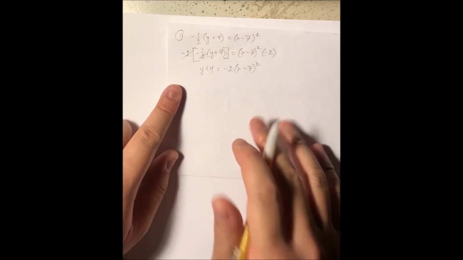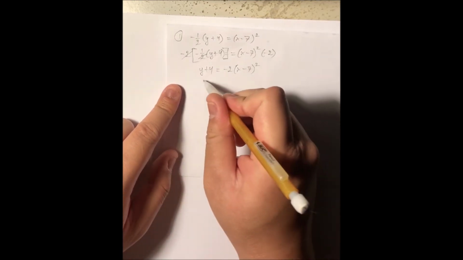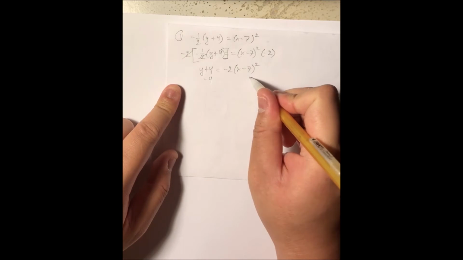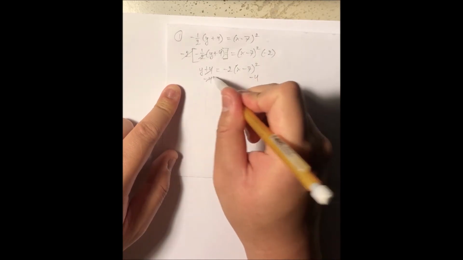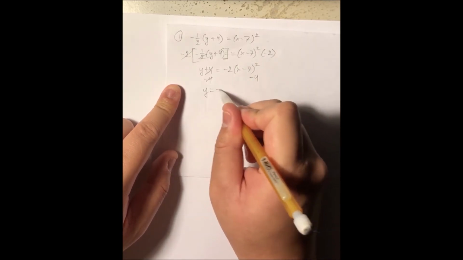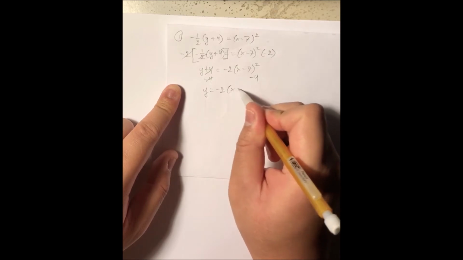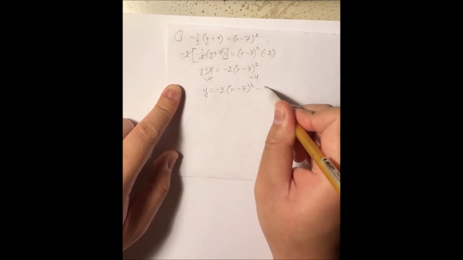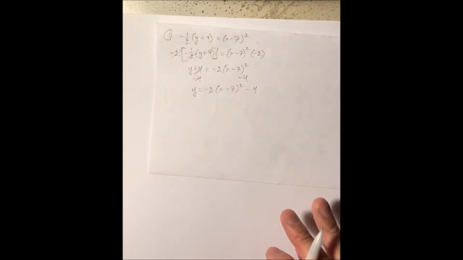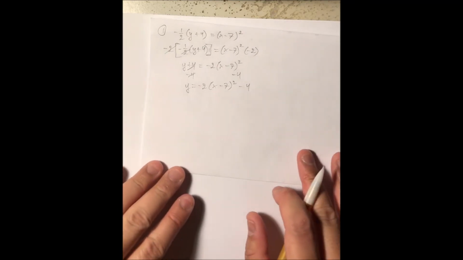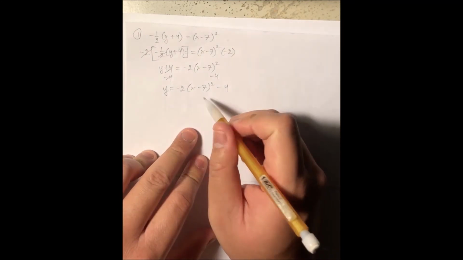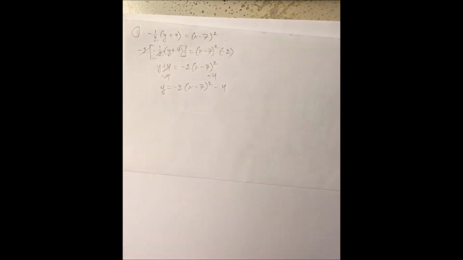So hey, we're almost there. All we have to do is get y by itself by subtracting 4 from both sides next. So we got y equal to negative 2 times x minus 7 squared minus 4. So hey, it's already in the vertex form that we want. So what is the vertex of these equations?